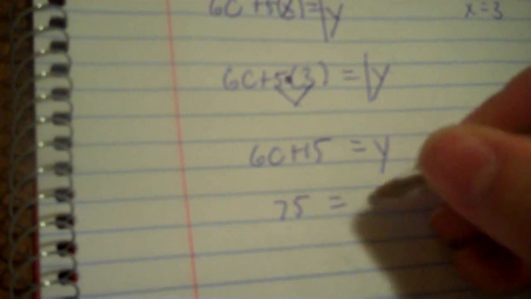60 and 5 we have a plus, 5 and 3 we don't have a sign, so that's times, okay? Then first I take 5 times 3, that's 15. So we have 60 plus 15. Then 60 plus 15 is 75, and 75 equals y. So just put, that's your answer right there, y equals 75.